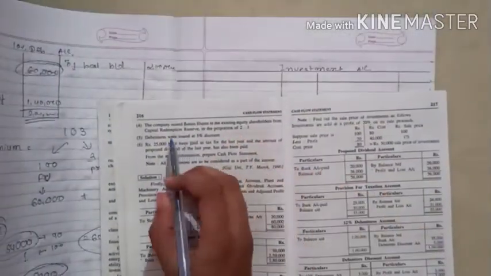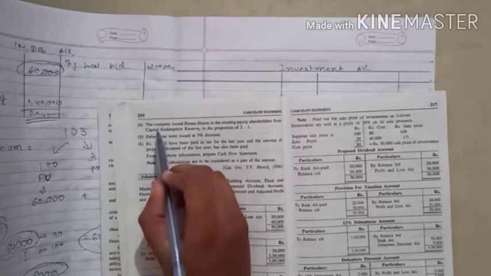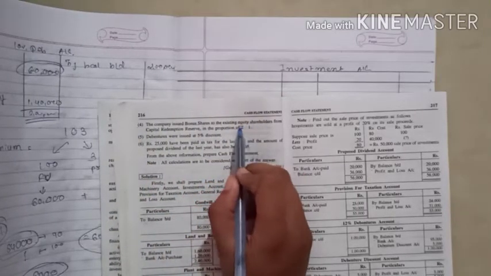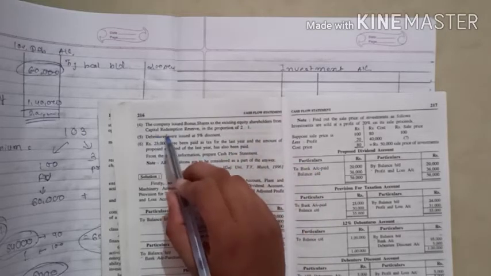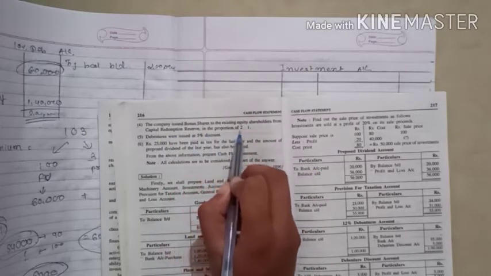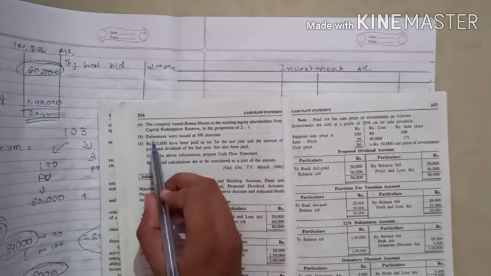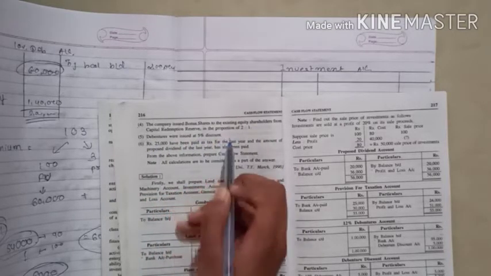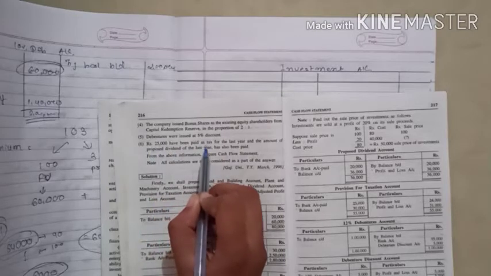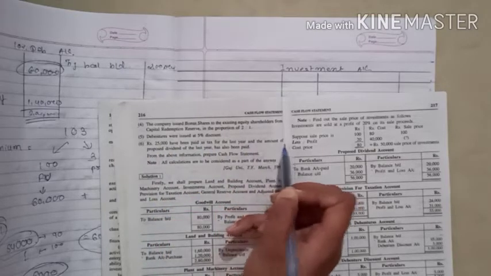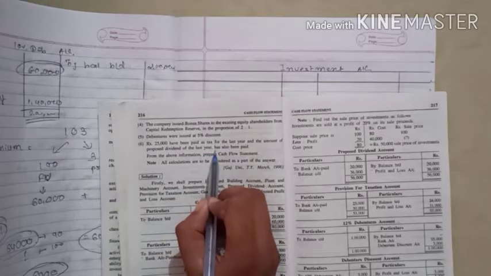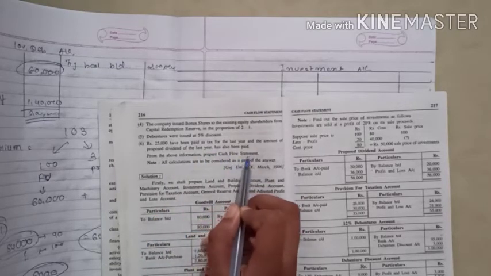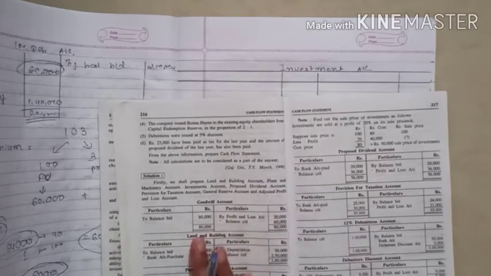Fourth adjustment: the company issued bonus shares to the existing equity shareholders from the capital redemption reserve in the proportion of 2:1. The debentures are issued at a 5% discount. 25,000 has been paid as tax of last year, and the proposed dividend of last year is also paid. From the above information, prepare a cash flow statement.